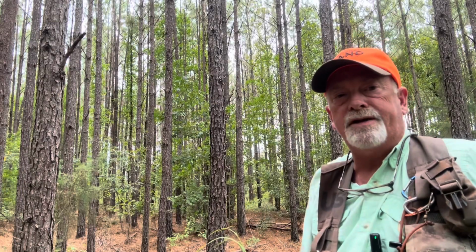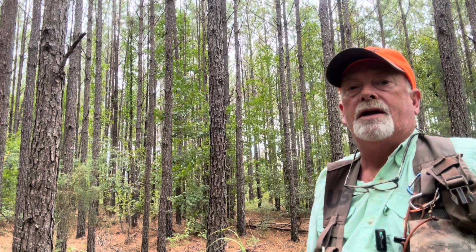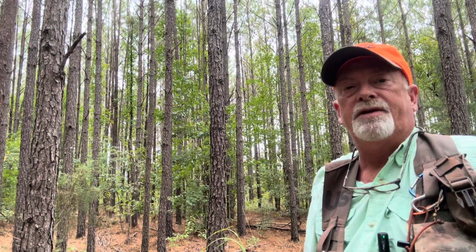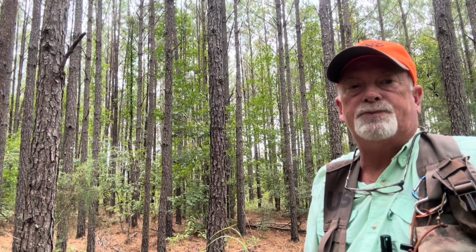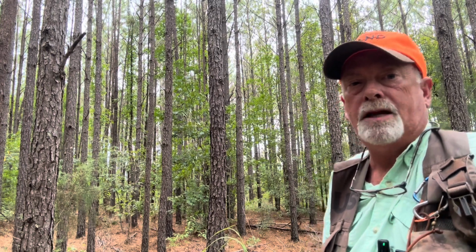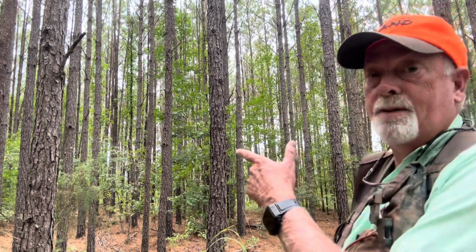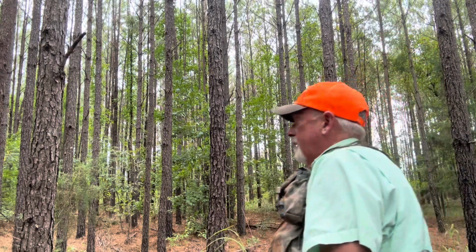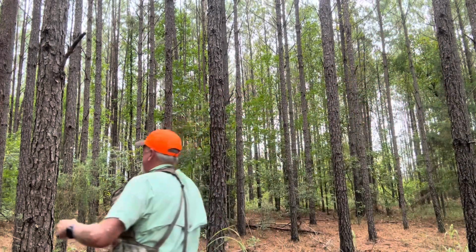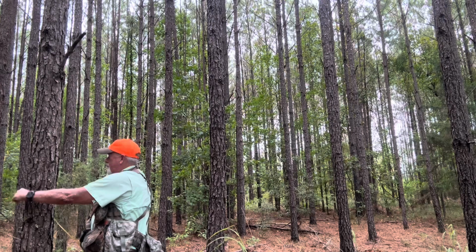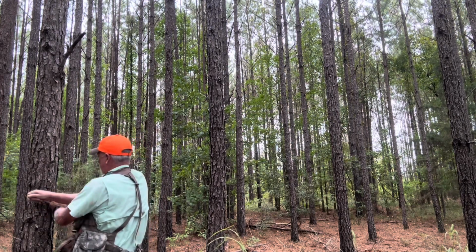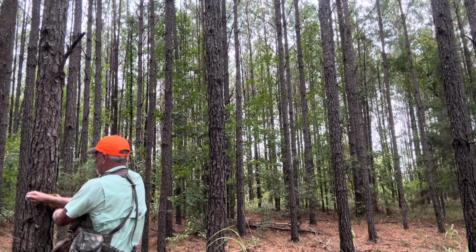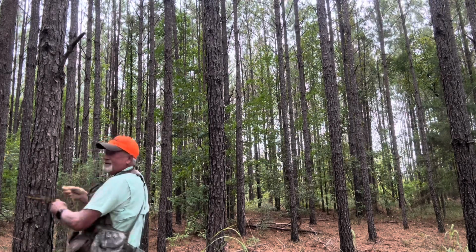So for each tree that the prism catches, I would need to measure the diameter and the height of each particular tree. So for example, this tree here, it's 7.2 inches in diameter.